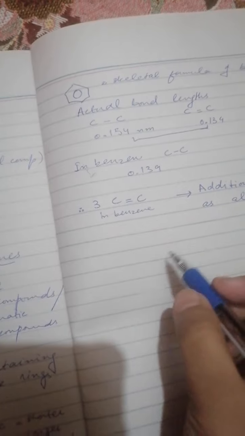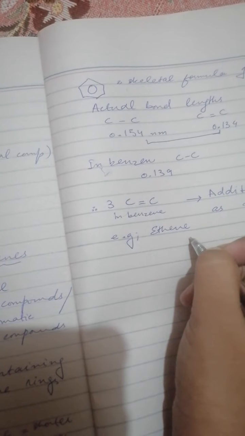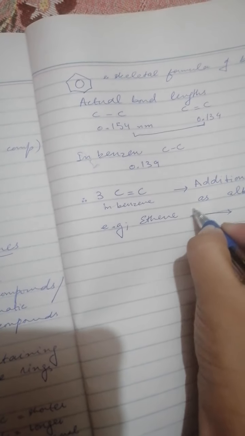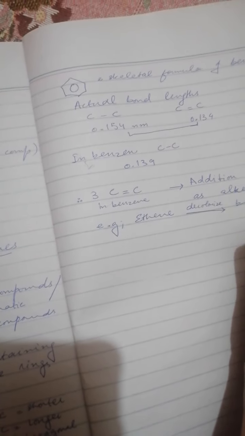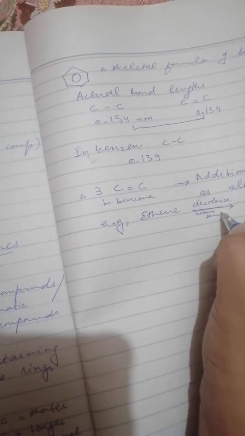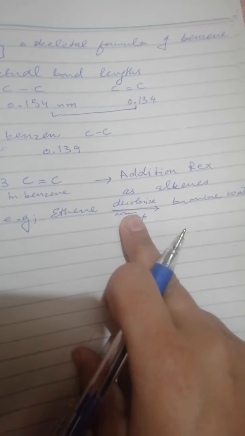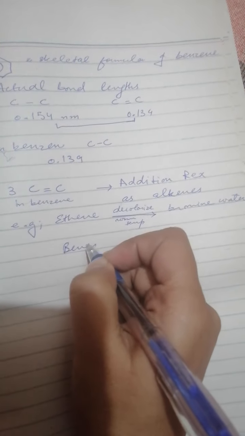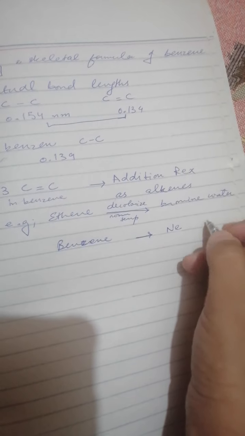For example, ethene will decolorize bromine water on mixing at room temperature. But benzene needs harsher conditions.